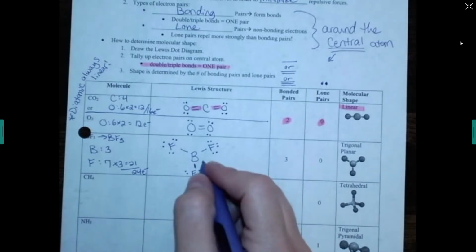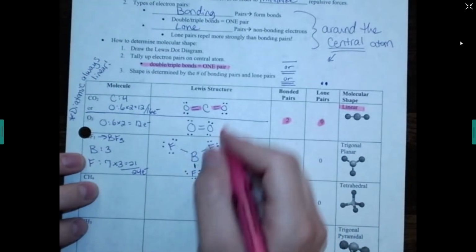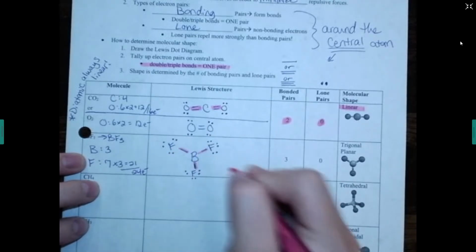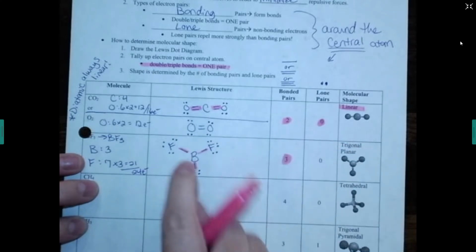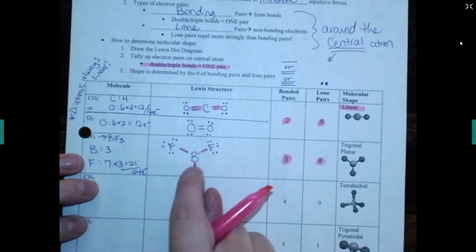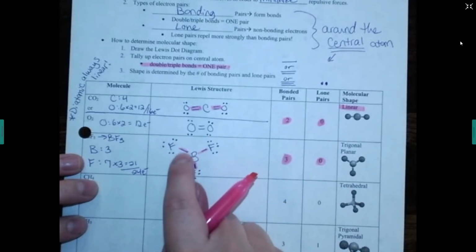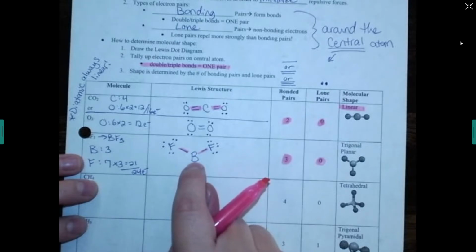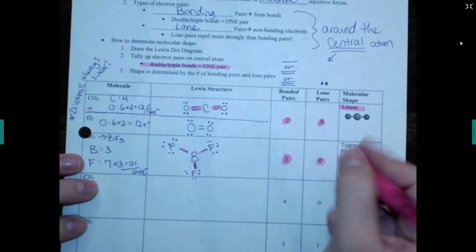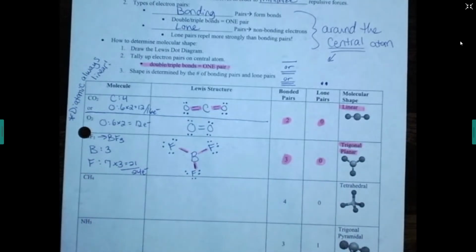Okay, so I'm going to look at my central atom, which is boron, and it has 1, 2, 3 bonds around it, and it has 0 lone pairs around it. There's no lone pairs around my boron. There's lone pairs around my fluorines, but I'm not interested in that. I'm only interested in my central atom. So whenever you have 3 bonded pairs and 0 lone pairs, it's called trigonal planar.